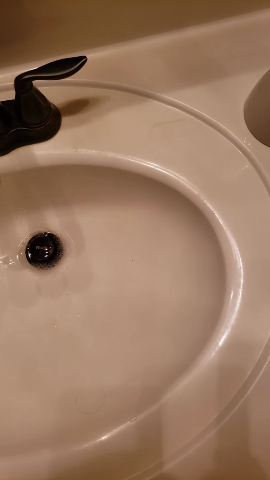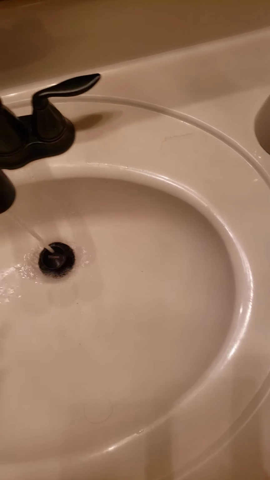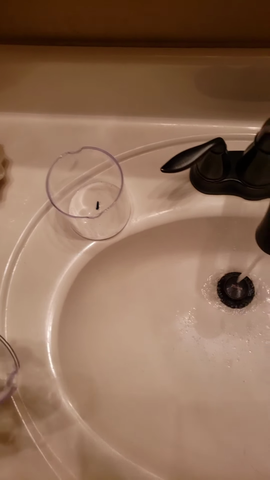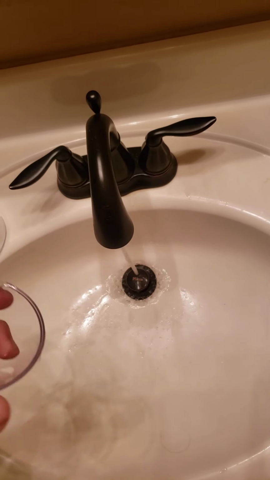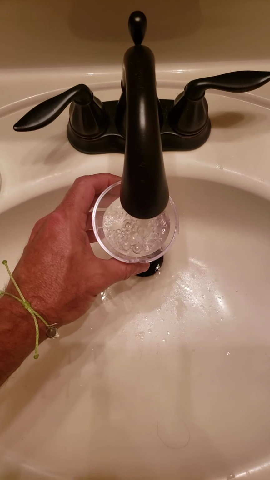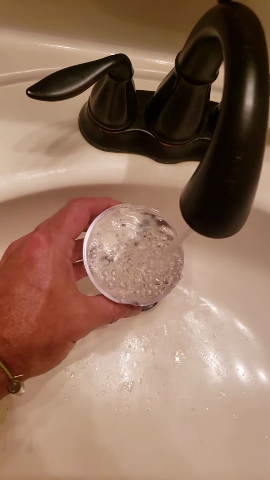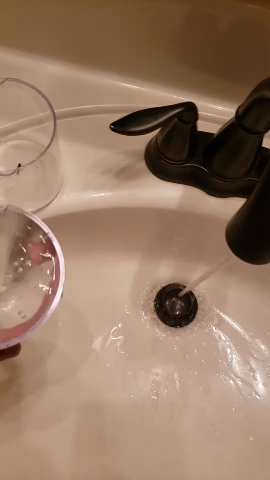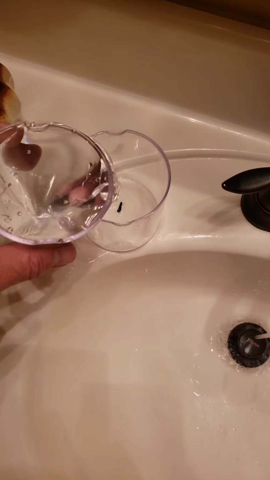Maybe I'll do warm water. That might make that dye melt a little faster. Okay, so fill this up best I can. Okay, that's pretty full there. And then I'm going to pour it in.